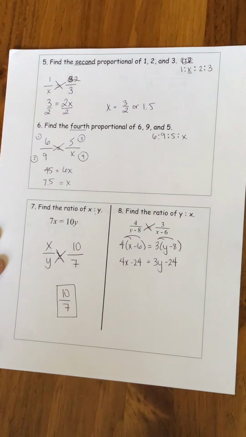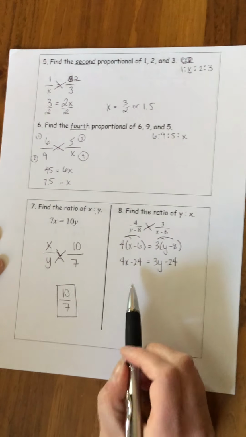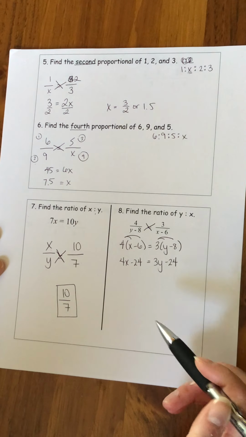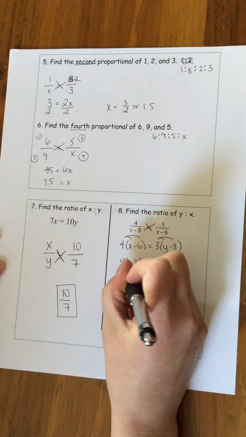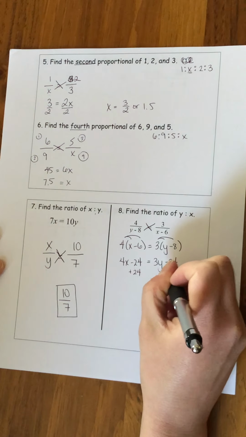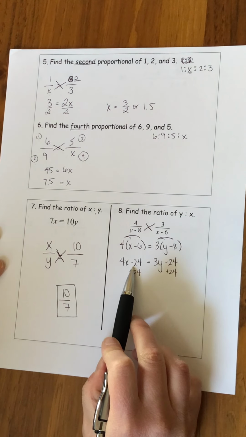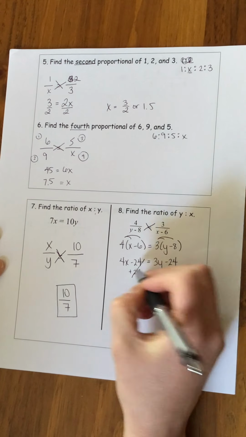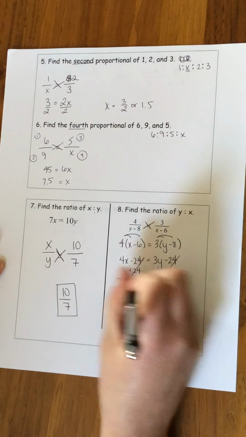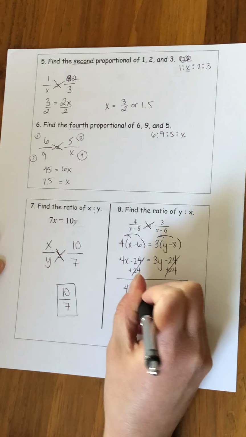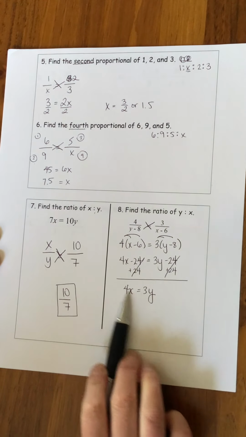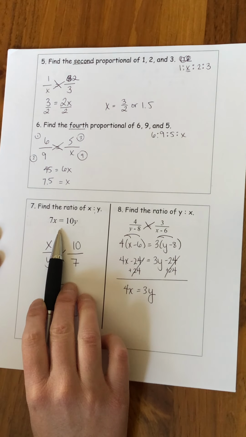So I have 4x minus 24 equals 3y minus 24. And I want to combine some like terms because I have a constant on the left and a constant on the right. But notice if I try to bring this negative 24 by adding 24 to both sides, the constants end up canceling out. So now I have something similar to the last problem.